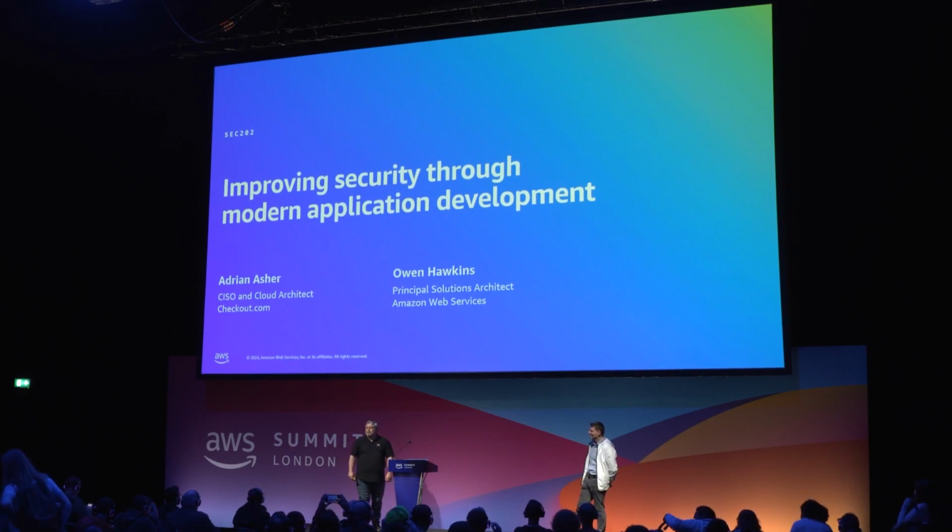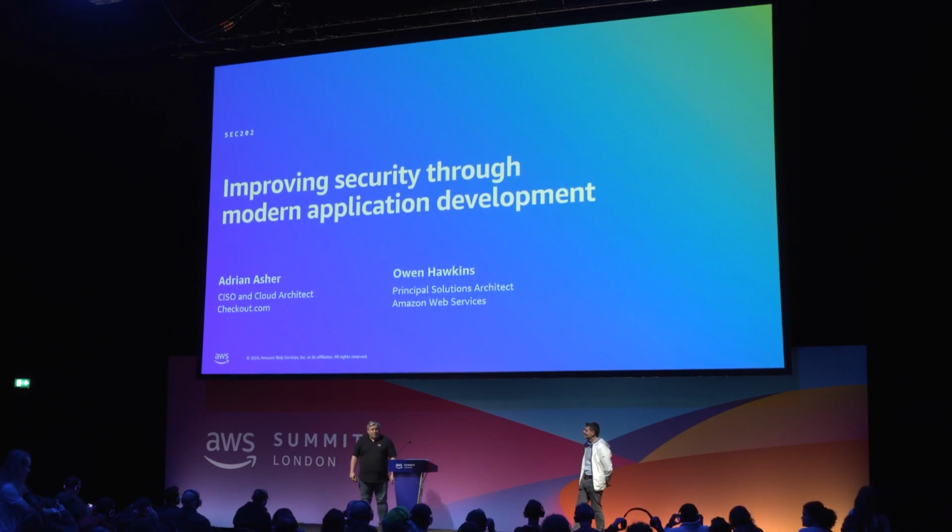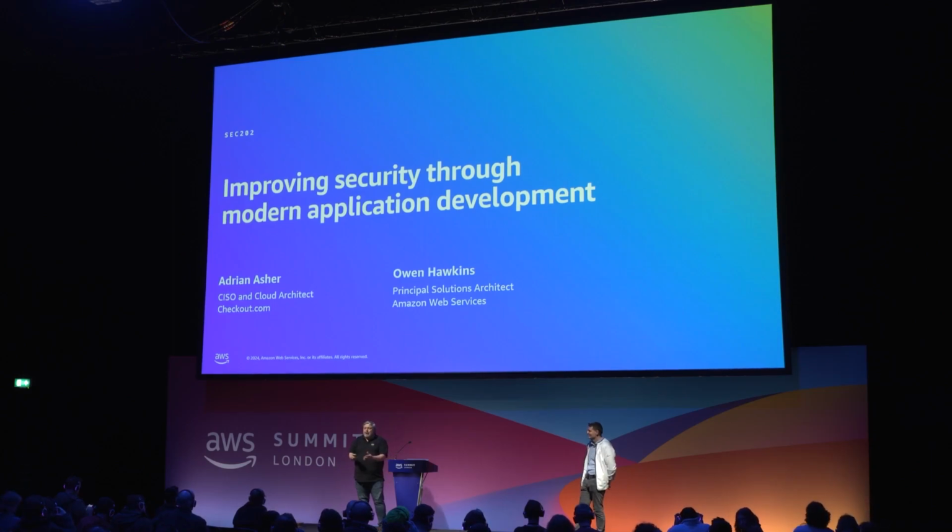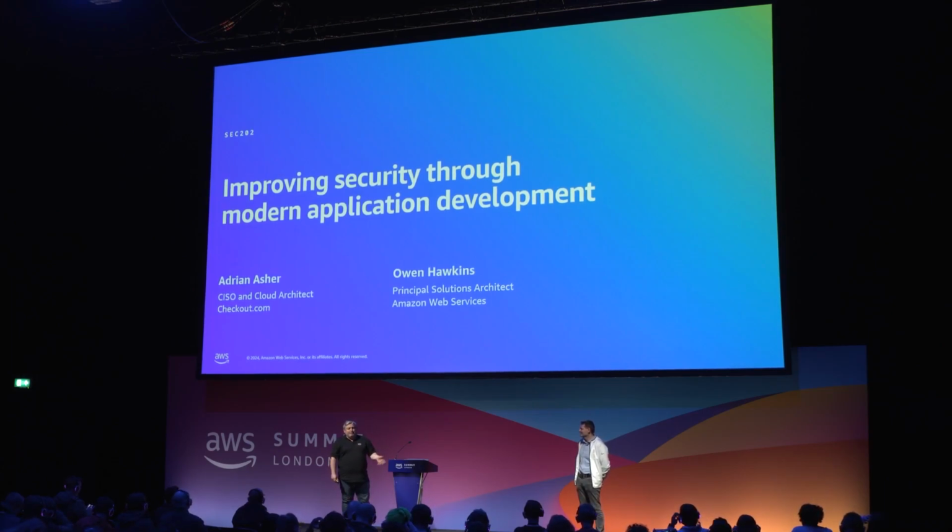So, hi everybody, my name's Owen Hawkins. I'm a Principal Solution Architect at AWS. What I have to do now in AWS terms is tell you how long I've worked for AWS. I don't know why we always do that, but we always do that. So I'll stick with tradition. I've been with AWS about 4 years. Before that, I worked in the financial services industry. And before that, back in the good old days, I was an application and penetration tester.